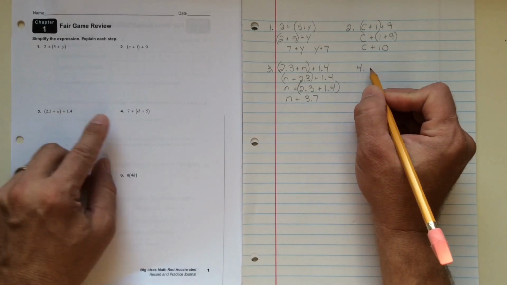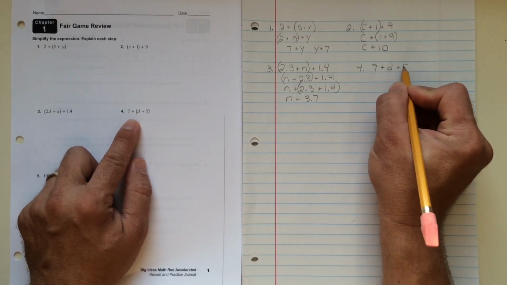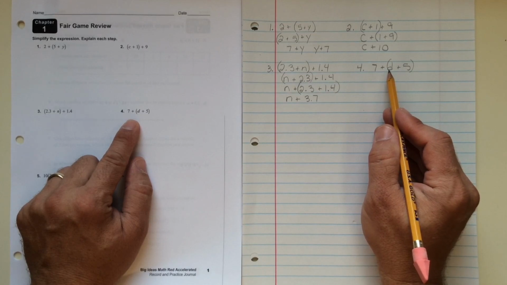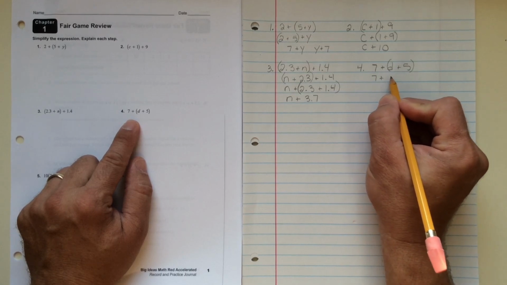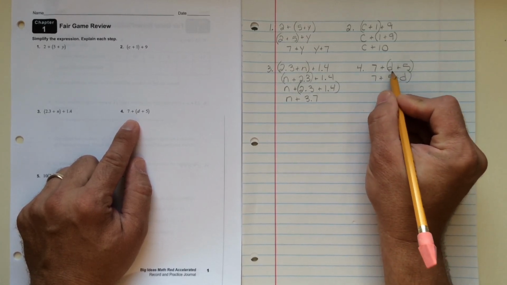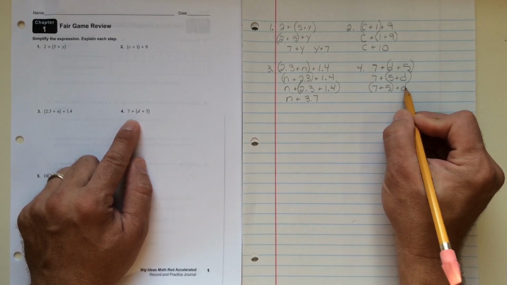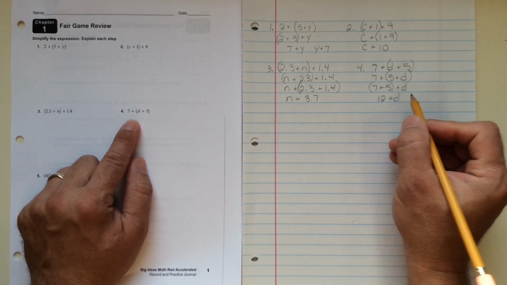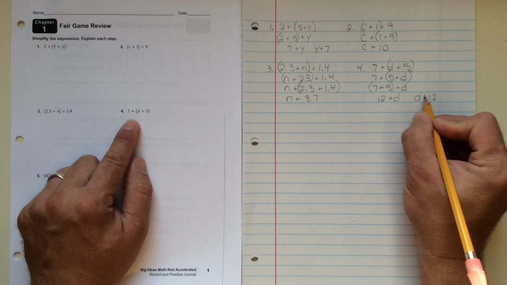Number 4, 7 plus d plus 5. And we can use the commutative property to switch these around. Then the associative property. And that'll give us 12 plus d. We can't combine these because they're unlike terms. D plus 12 is a little more conventional.